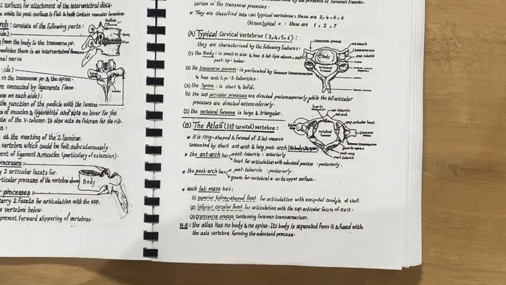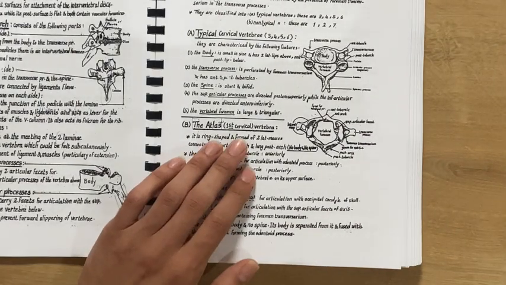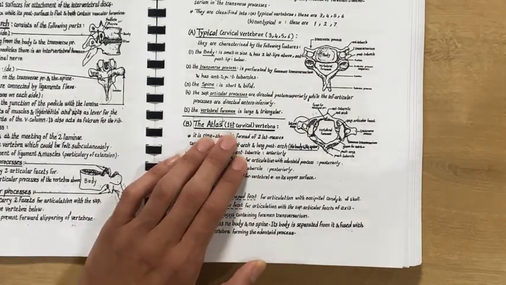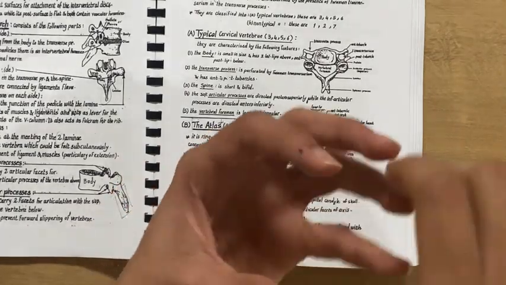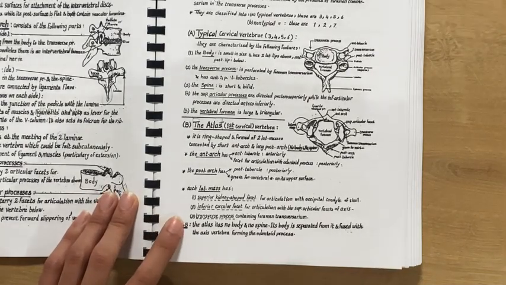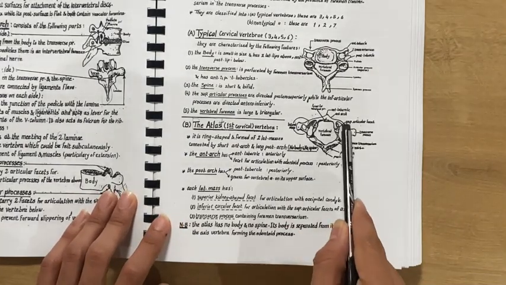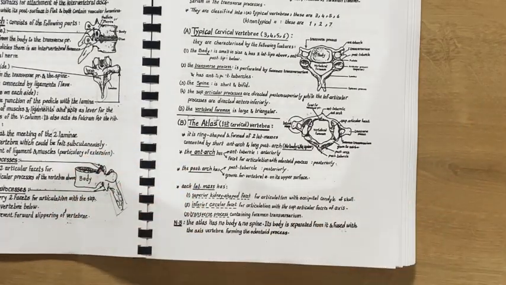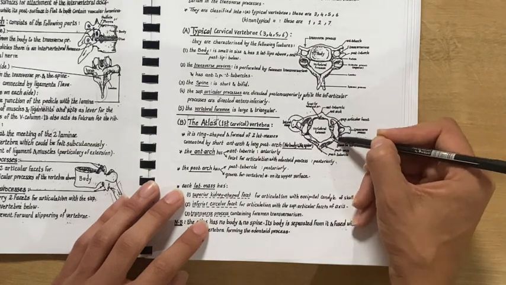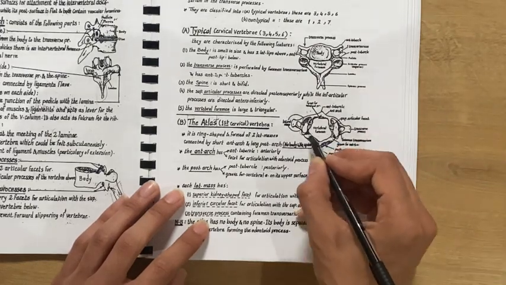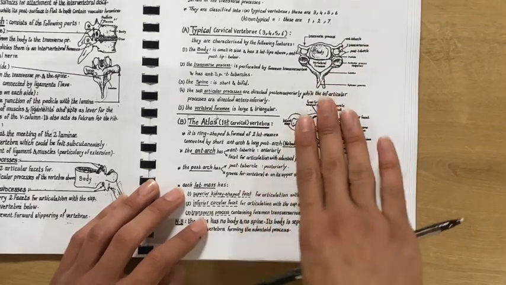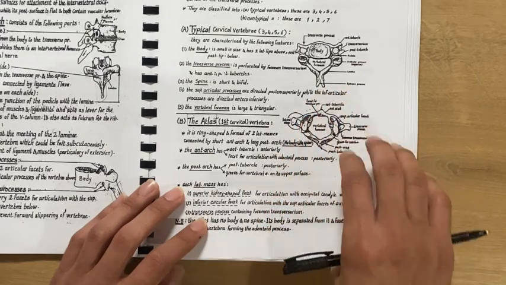I think the first joint between the cervical spine and the skull is called the atlanto-occipital joint, because the atlas articulates with the occipital bone of the skull. And that's why you see that these regions of the atlas right here are articular surfaces, and these surfaces articulate with the occipital bone of the skull, and that's where the skull sits and rotates on the atlas.